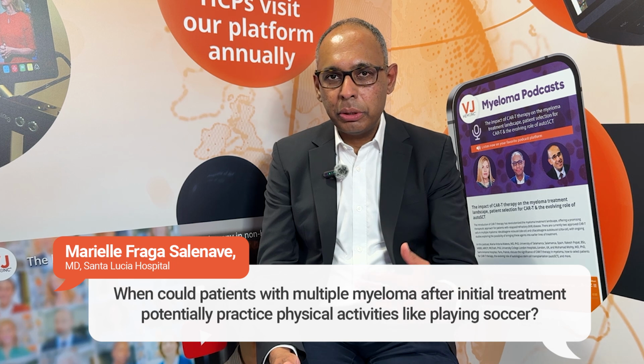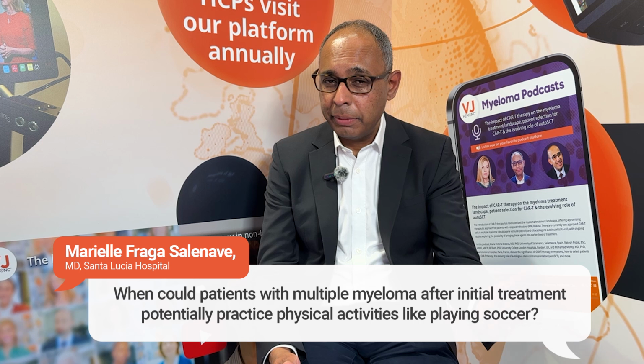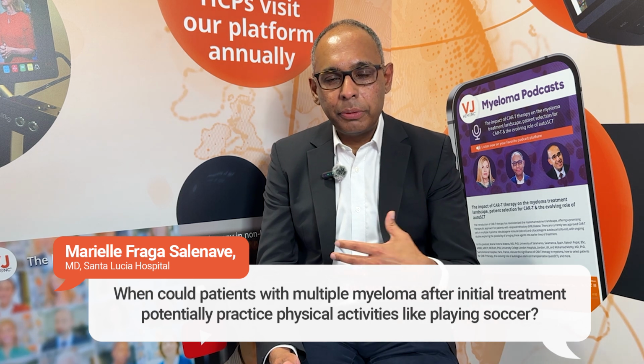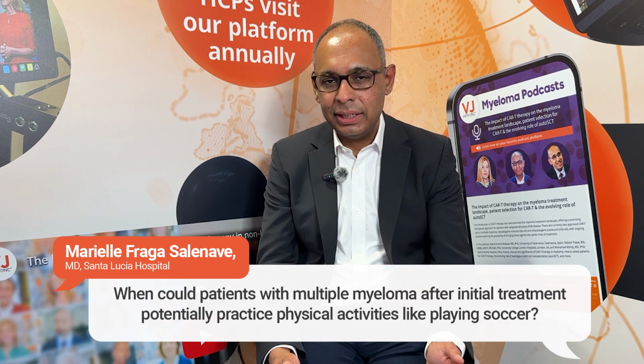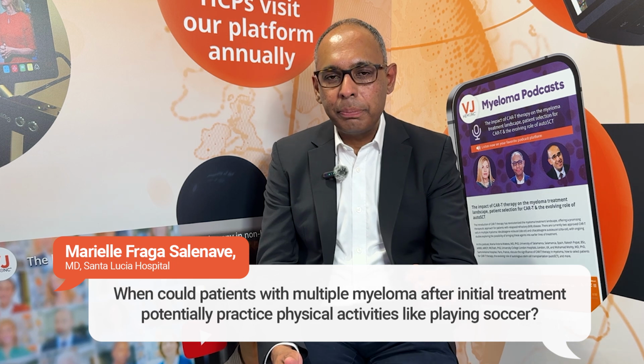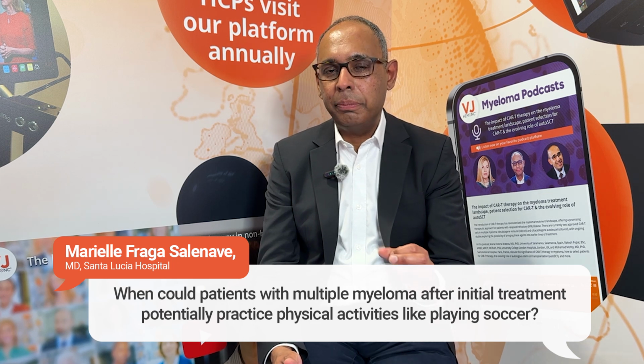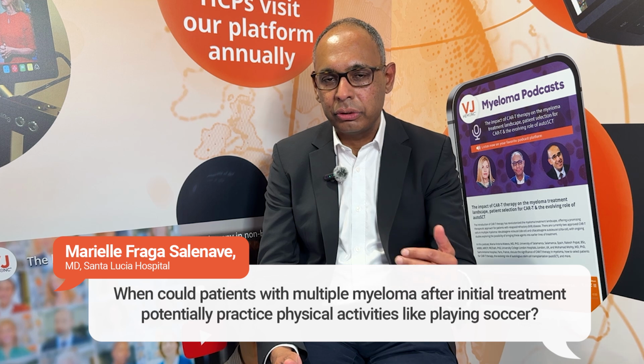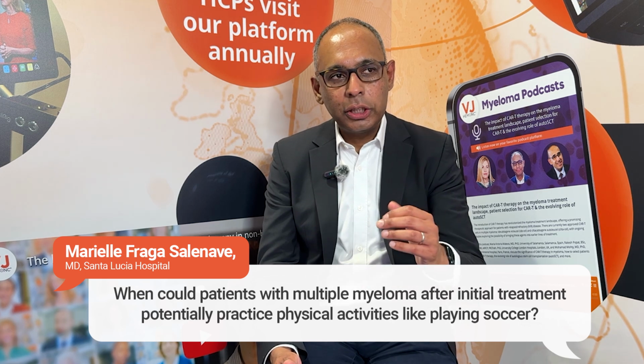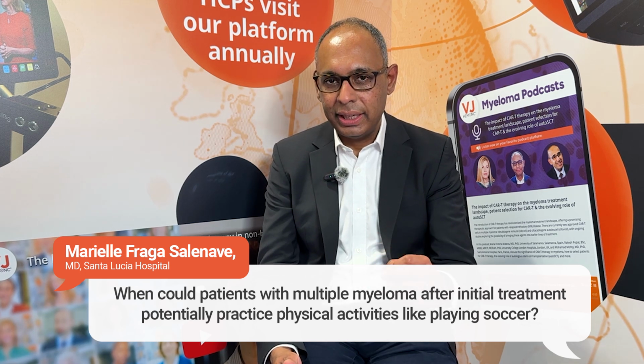So typically you would do a whole body CT scan. Either you would do a whole body low dose CT, maybe that's what you do in Brazil, or you might do a whole body PET CT scan. The reason why the CT component is very important here is because it assesses the structural integrity of the bone, and it's far better than an MRI in this setting.